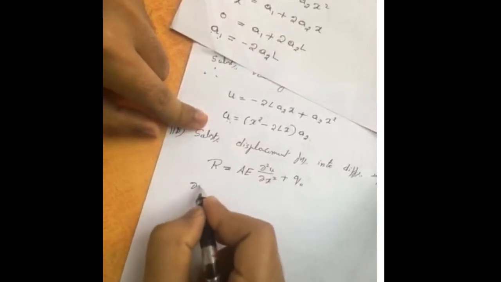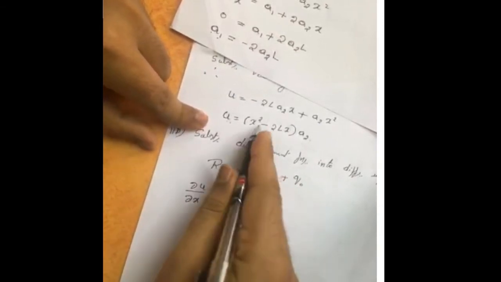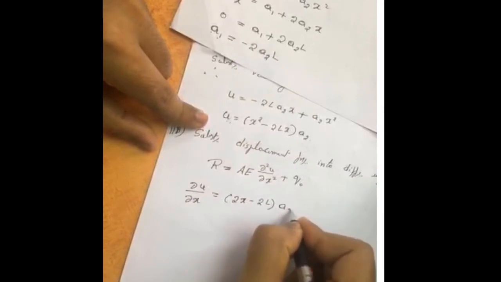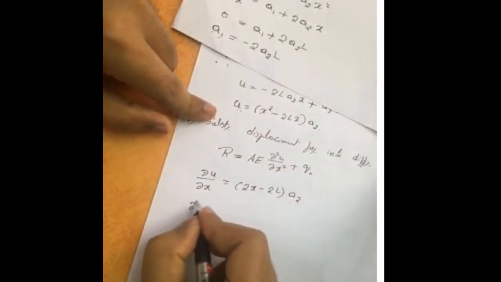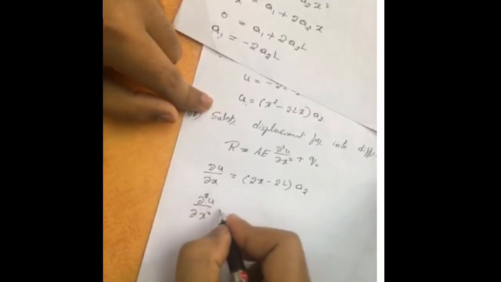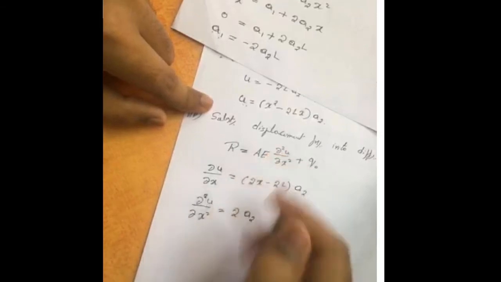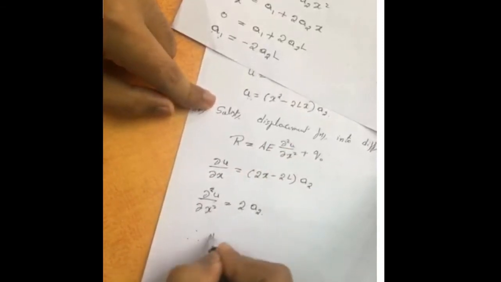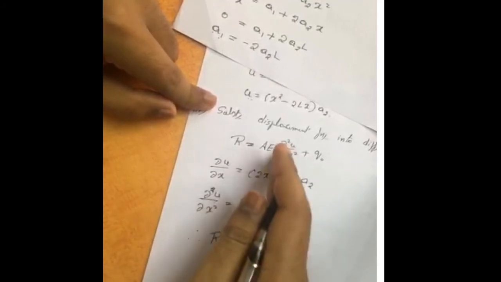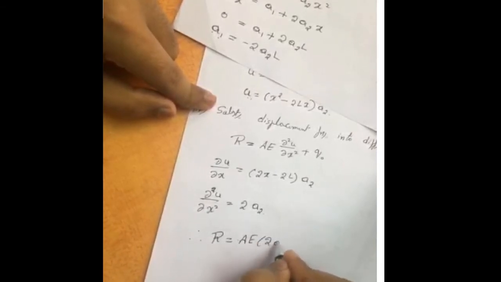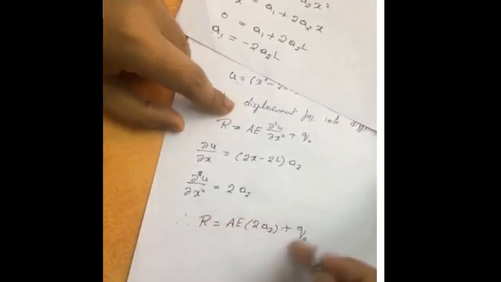If I differentiate once, dou u by dou x is 2x minus 2L times a2. Differentiating again, dou square u by dou x square is 2 times a2. Substituting back, R is equal to AE times 2 a2 plus q naught.